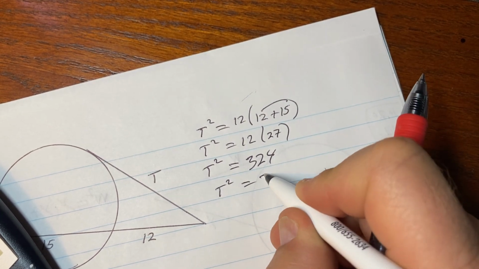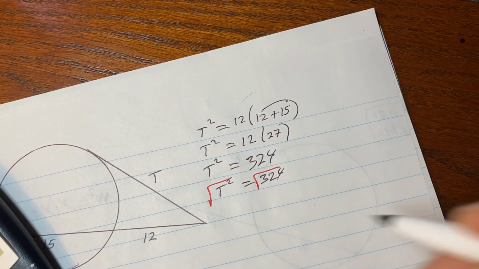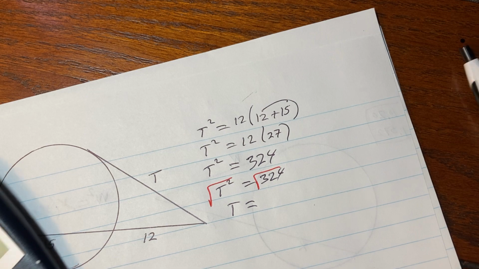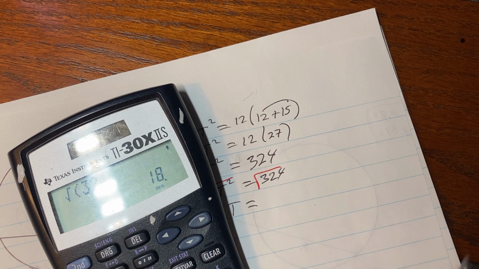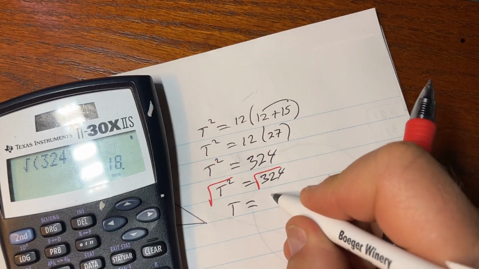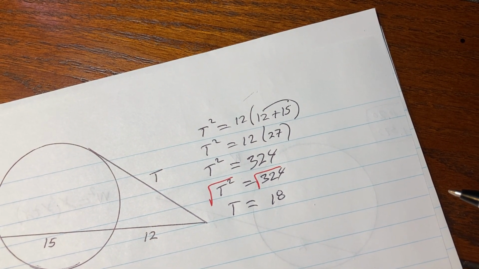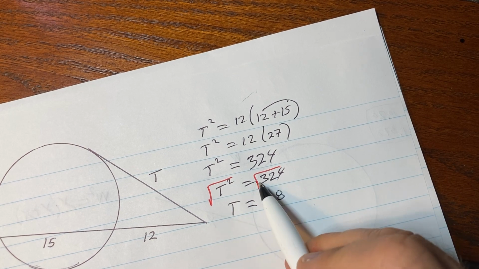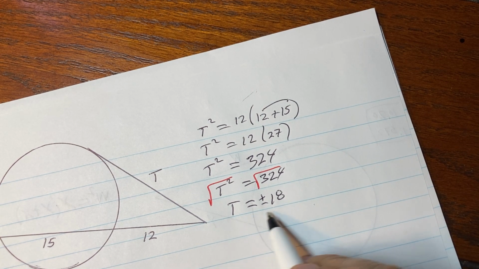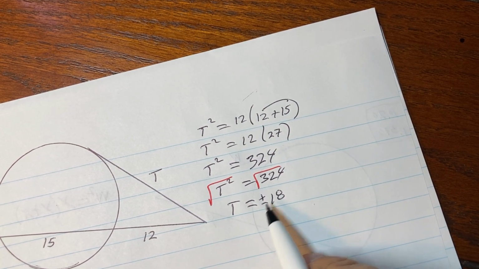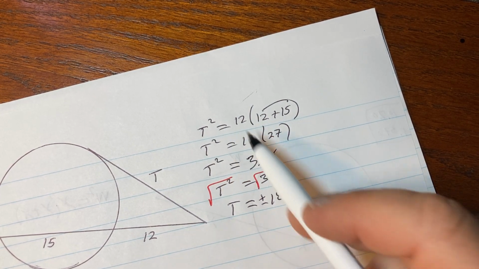Then take the square root of both sides of the equation. t is equal to the square root of 324, which is 18. Did you just make a mistake that I did? When you take the square root of both sides of an equation, that should be a plus or minus. t could be a positive 18 or a negative 18 for this equation.